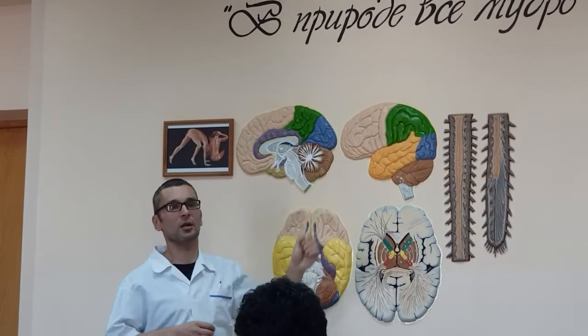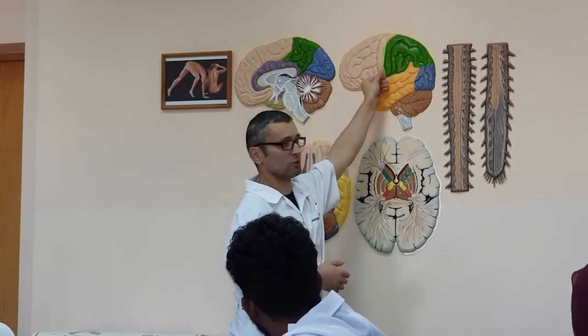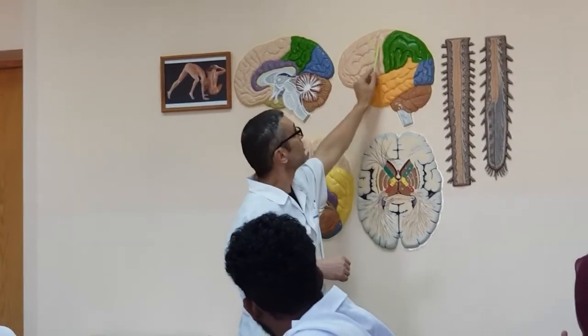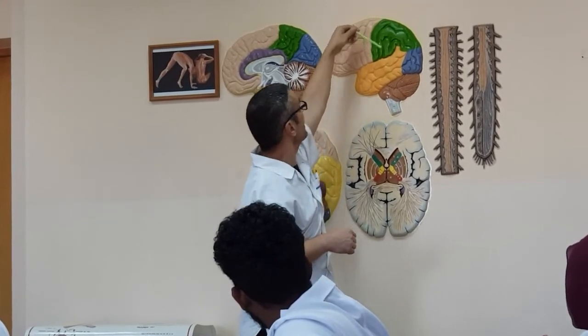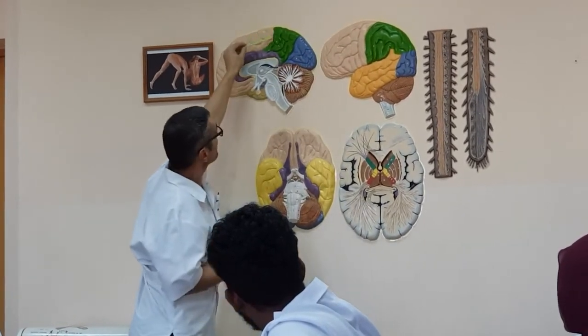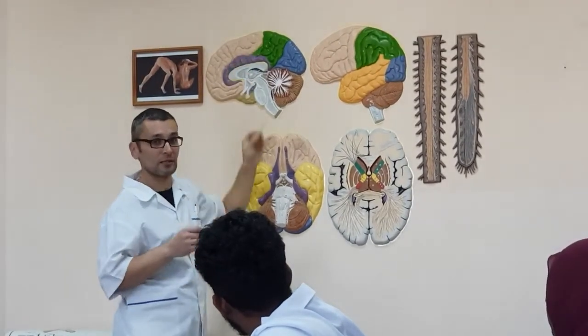Why is the lobulus paracentralis called paracentralis? Because this lobule is on both sides of the sulcus centralis, which is on the superolateral surface. To find the lobulus paracentralis, you can follow the gyrus precentralis on the medial surface, and on the medial surface this gyrus must continue into the gyrus postcentralis. That's why the lobulus paracentralis is on both sides of the sulcus centralis.